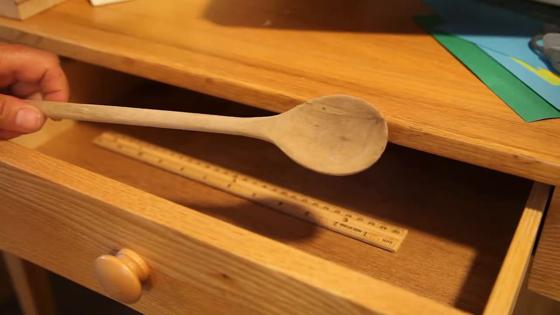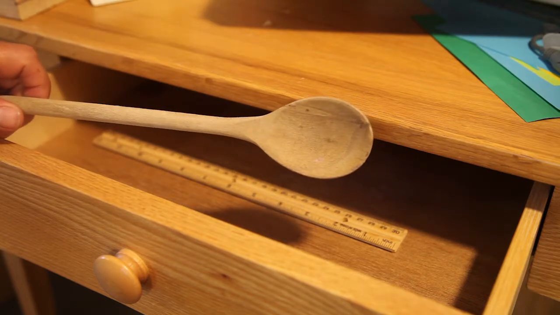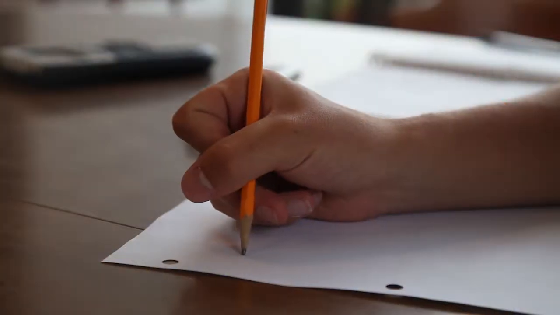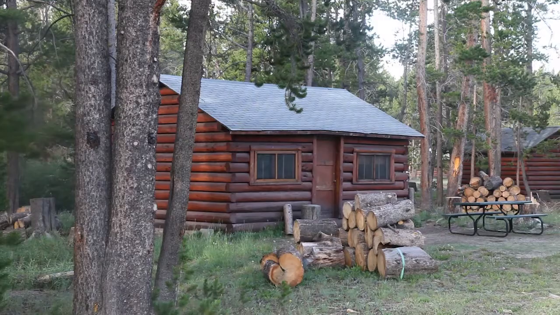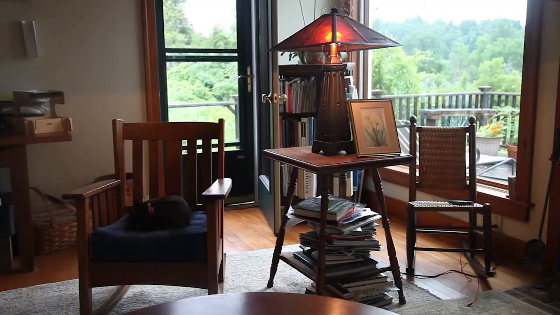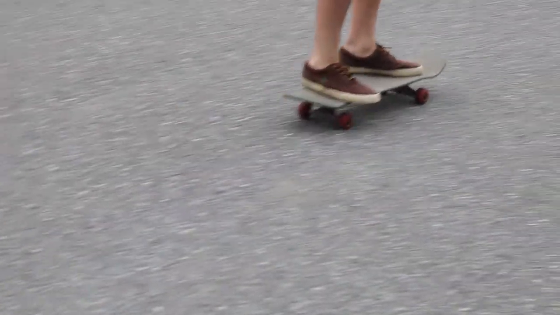Chances are you also use several things made from plants. For example, the outside of a pencil is made of the wood from a tree. Houses are made of wood. Tables, chairs, and doors are made of wood. And even paper is derived from wood, as are many skateboards.